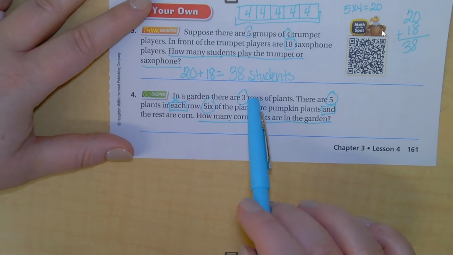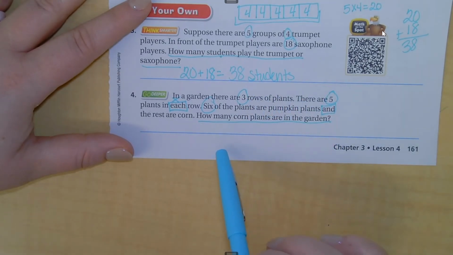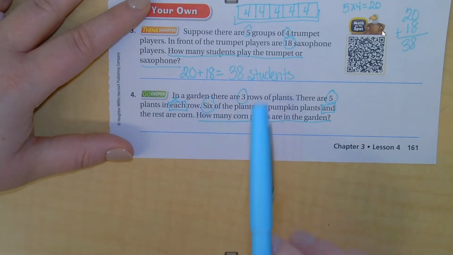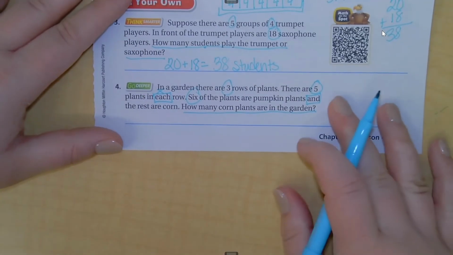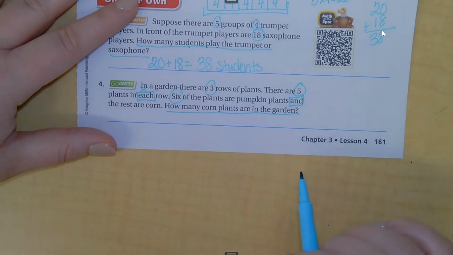Because we know there's 3 rows with 5 plants in each, right? And we know that 6 of them are pumpkin plants. But we need to find the total number of plants first before we can deduct the pumpkin plants to find out how many are corn. So in order to do this, it's 3 rows of plants. That's the same as saying 3 groups.